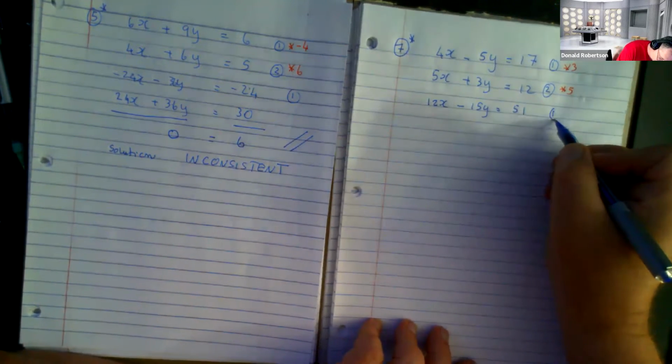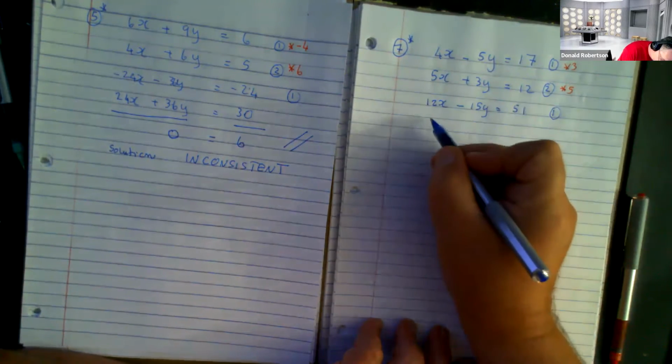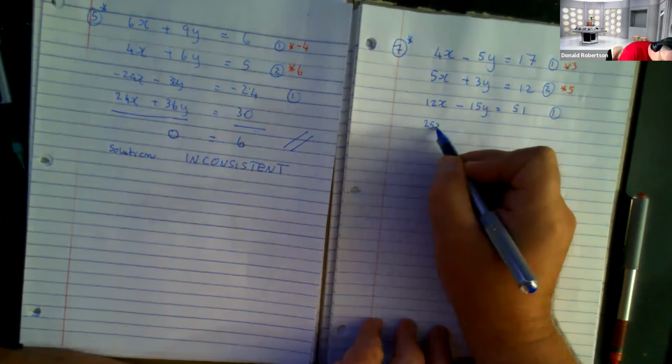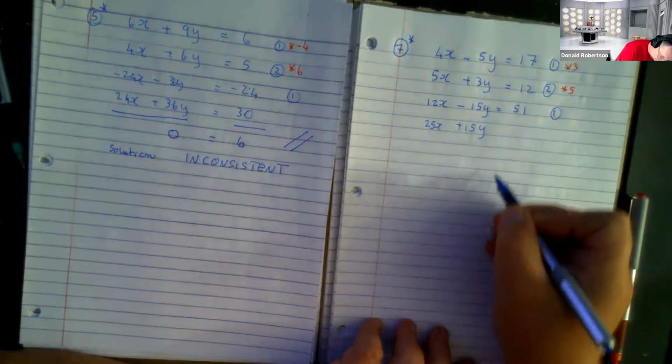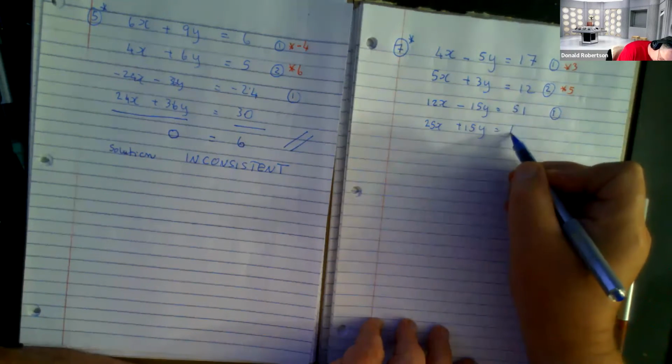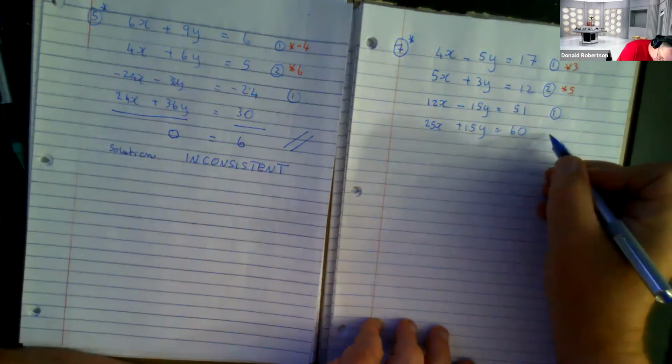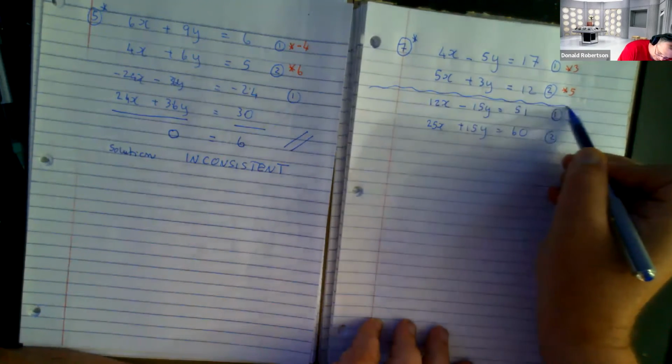There's the new equation 1. Multiply all these by 5, and 5 times that gets you 25x. 5 times that gets you what I was hoping for, plus 15y. And 5 times this gets you 60. And that's our new equation 2. Put a little separation line here.